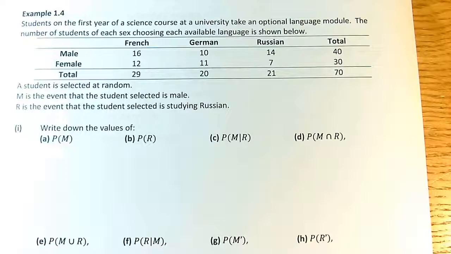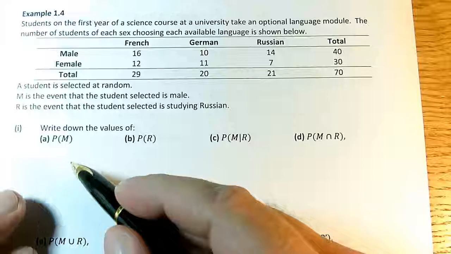Okay, this question has tons of probabilities from a two-way table. I strongly recommend you work some of these out on your own and use the video as a check. I'm going to go out of my way though to just put into practice some of the rules we've got, so you might want to look at some of the detail. Right, but the first one, probability of being male.